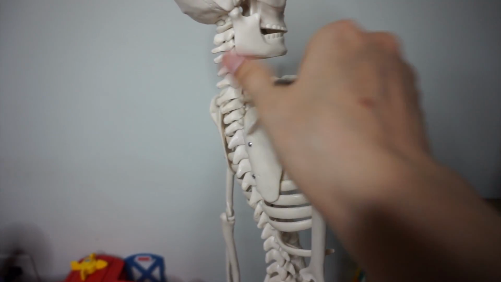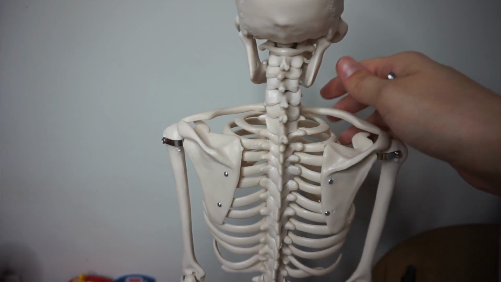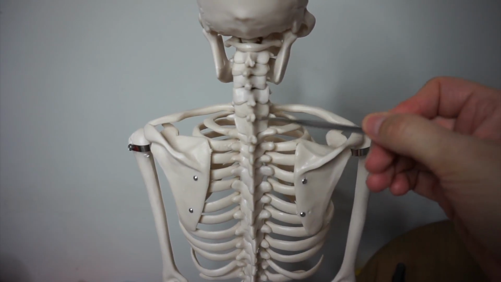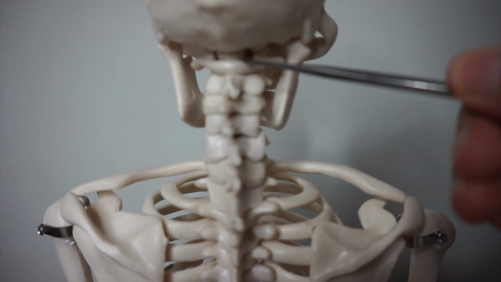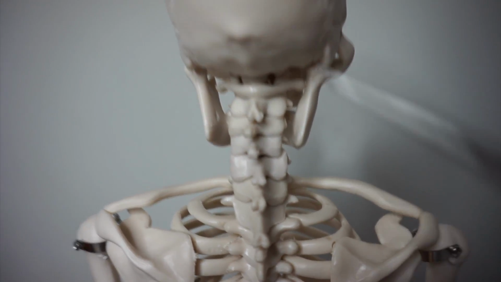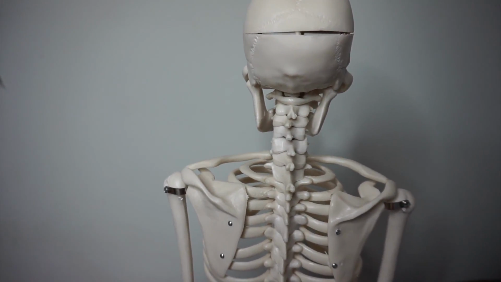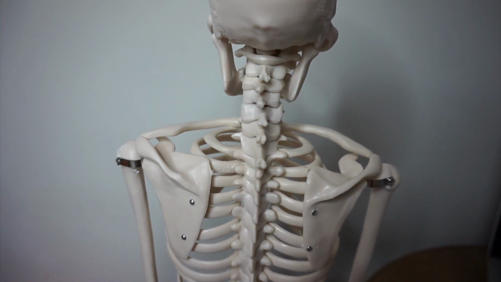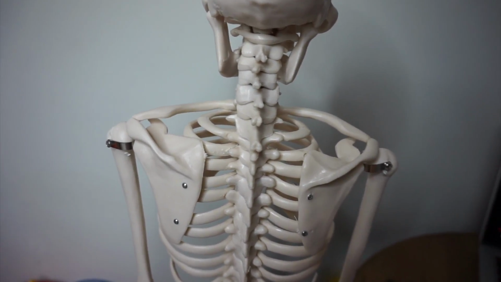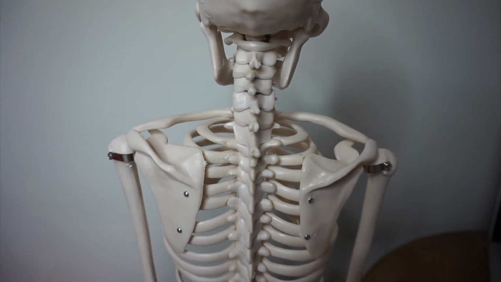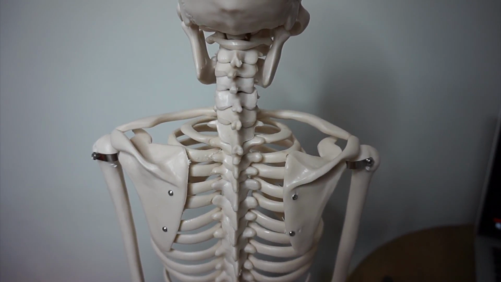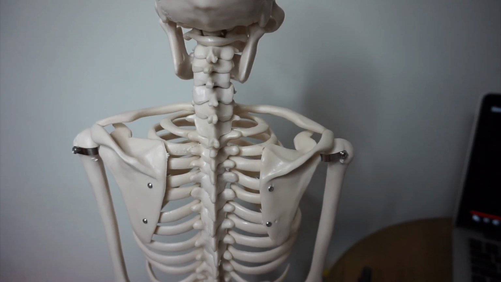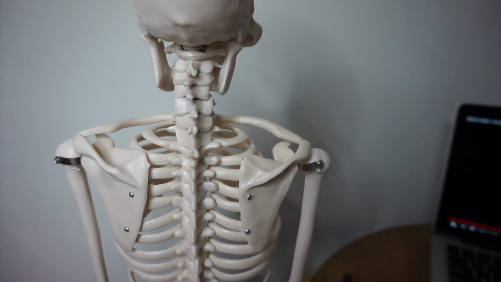There are 7 cervical vertebrae that are right here. This C1, this top one here, is the atlas, which articulates with the occipital condyles and allows us to nod our head yes. That would be this motion here. What is unique about the transverse processes of all cervical vertebrae compared to those of the thoracic and lumbar vertebrae is that they contain foramina, which allow the vertebral arteries to pass through the transverse process to service the brain.